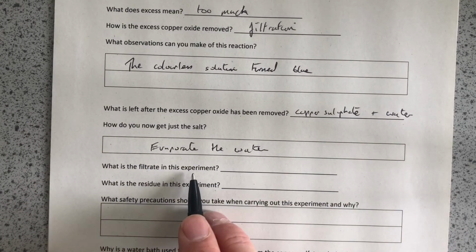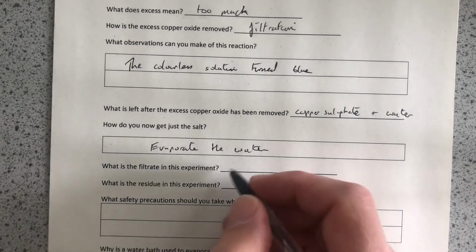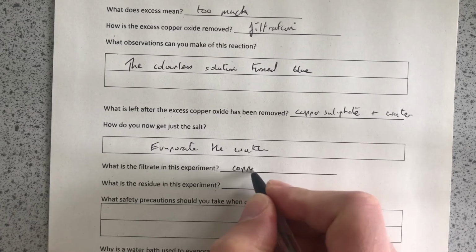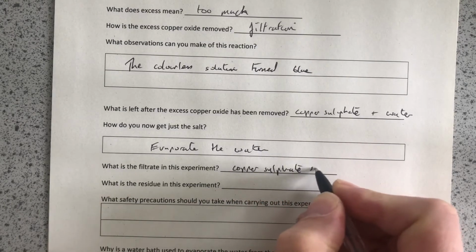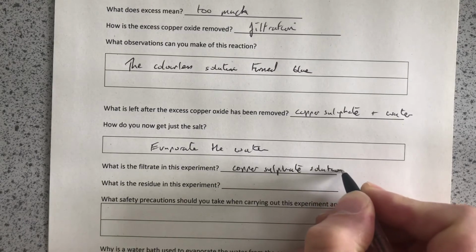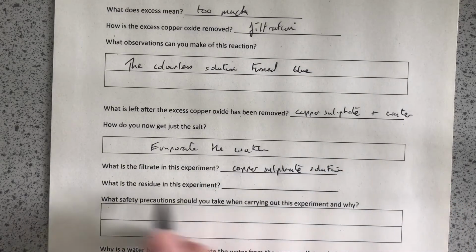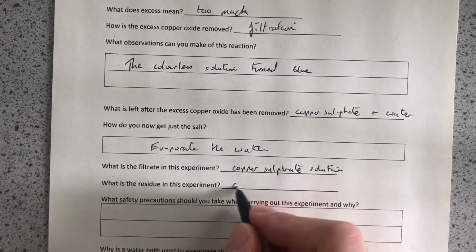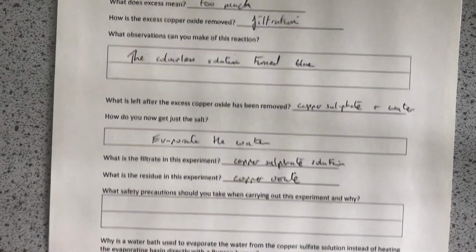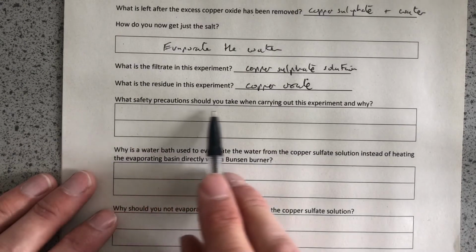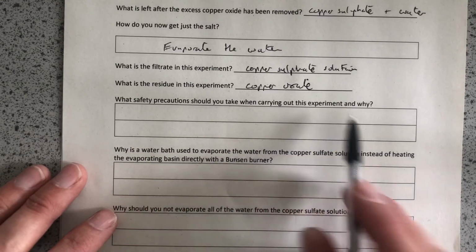What is the filtrate in this experiment? The filtrate is the copper sulfate solution, because the copper sulfate solution goes straight through the filter paper, therefore that's the filtrate. The residue, that's what's left in the filter paper, the copper oxide. What safety precautions should we carry out with this experiment and why?